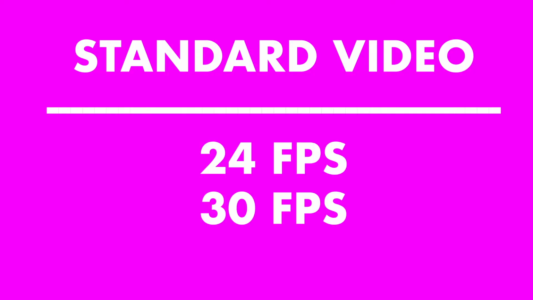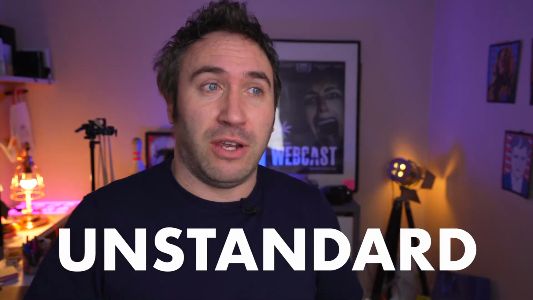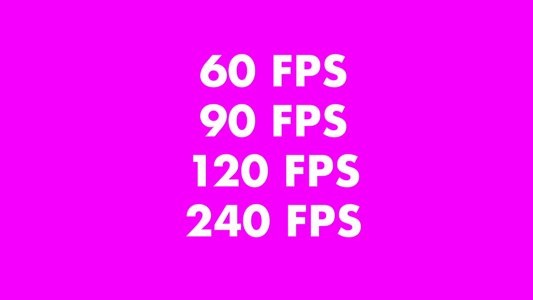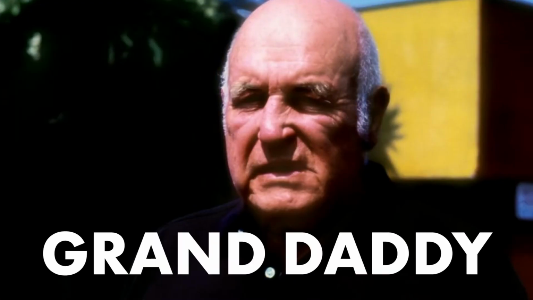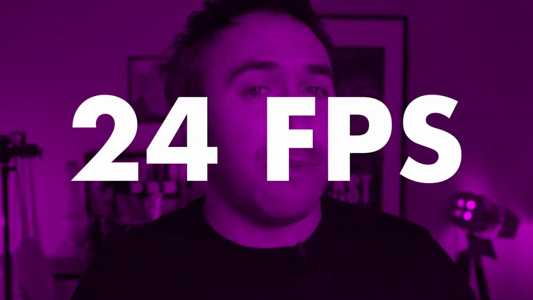These rates can be split into two categories. Ones that shoot at what we define as standard video, that's 24 frames per second and 30 frames per second, and ones that shoot at higher than standard frame rates, or unstandard frame rates if you like made up words. That's all the rest. So what's the difference and why choose one over all the others? Let's have a look at them all individually to find out, starting with the standard video frame rates and the granddaddy of them all, 24 frames per second.